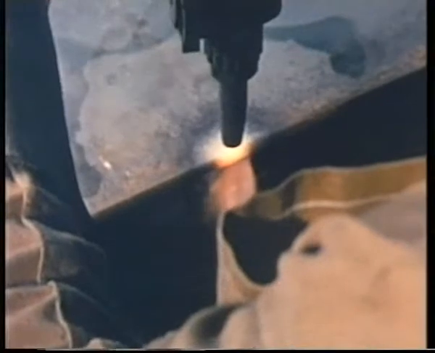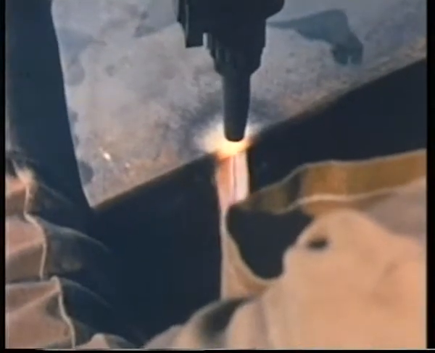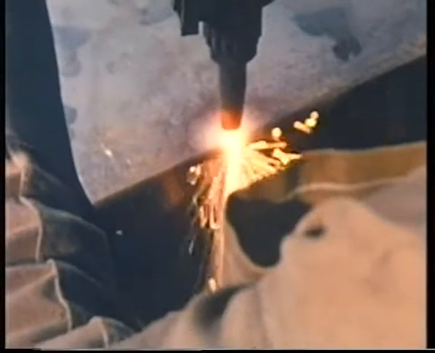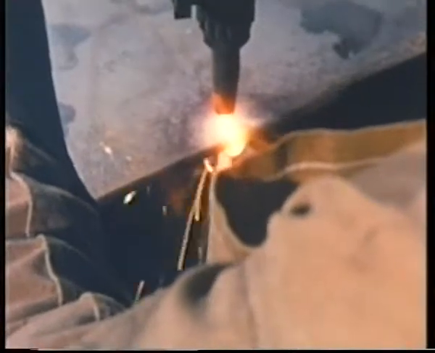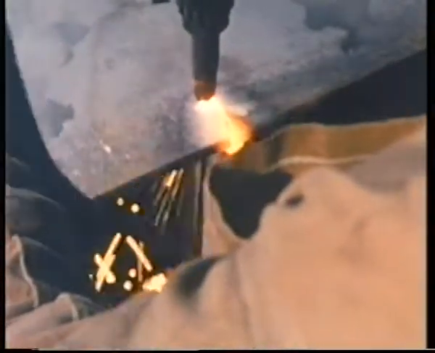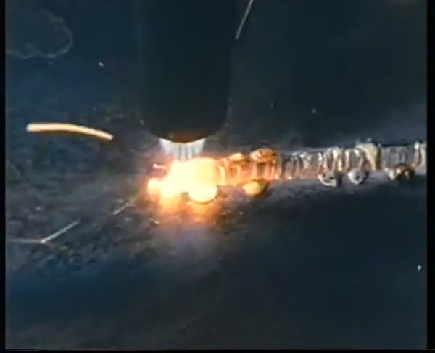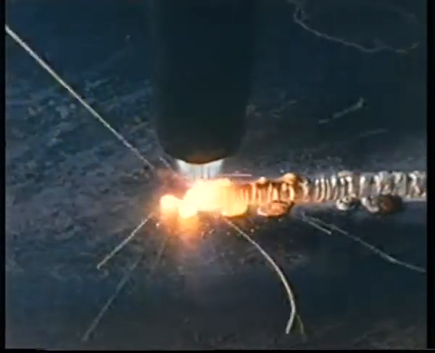Next, the high-pressure jet of oxygen is directed onto the heated metal and immediately oxidizes it. The oxide formed has a much lower melting point than the steel being cut. The temperature of this heating flame is sufficient to melt the oxide, which is then blown away by the jet of oxygen.